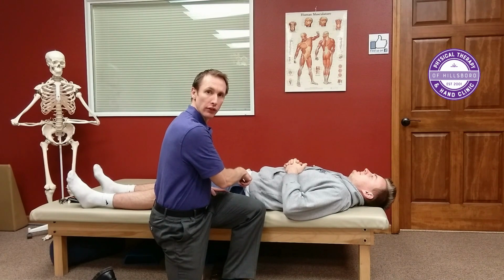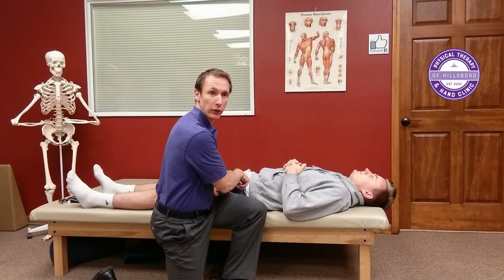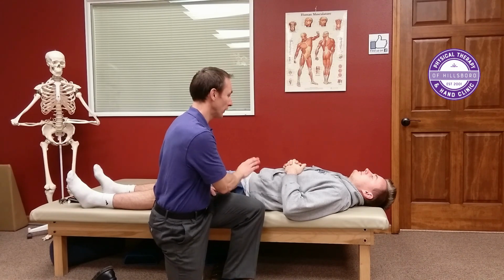So I'll show you guys what his limitations are. We'll try the most common reductive exercise, and then we'll look at those limitations again and see if it clears it up. This is his left side, the non-painful side, but it's pretty darn limited as well. So he might just have won the genetic lottery with limited joint mobility. But here we go.